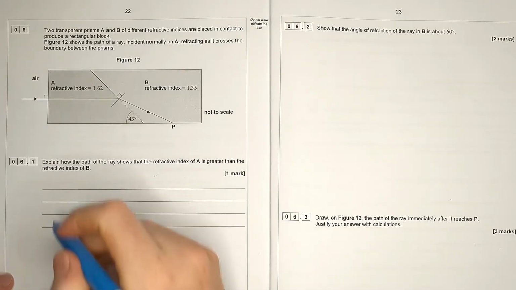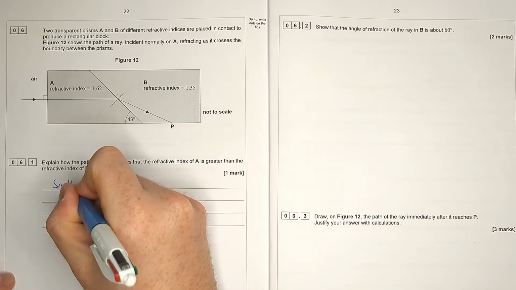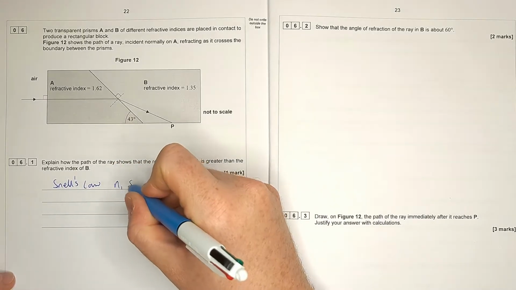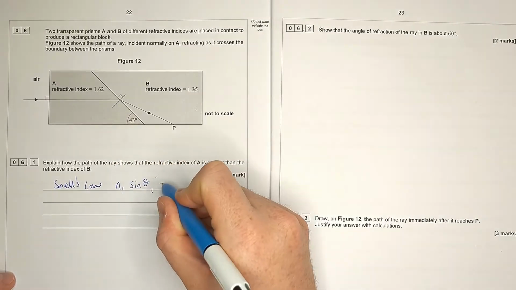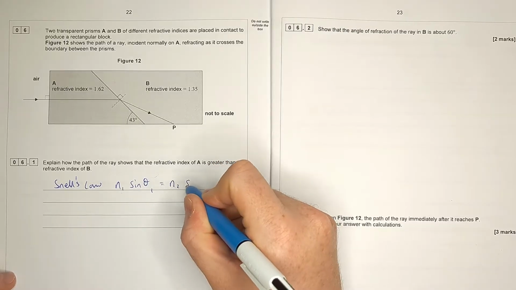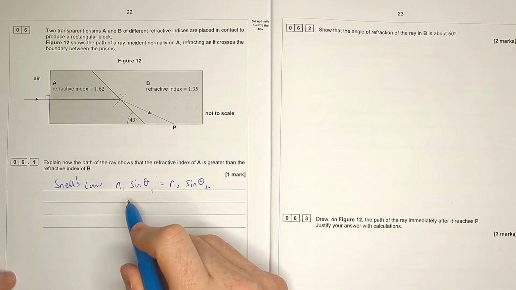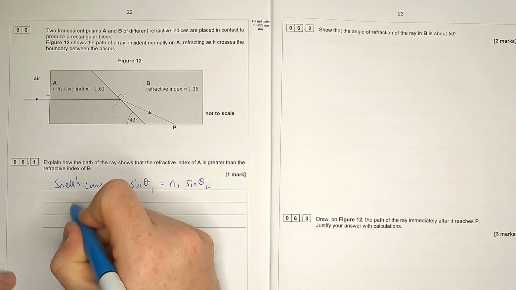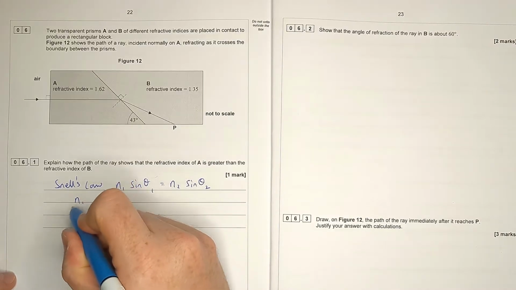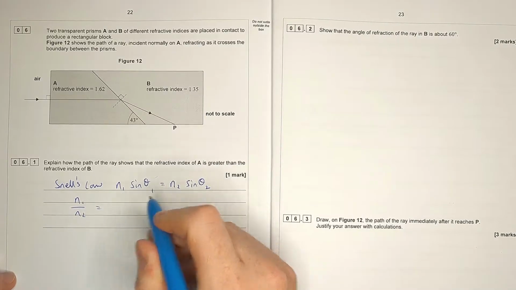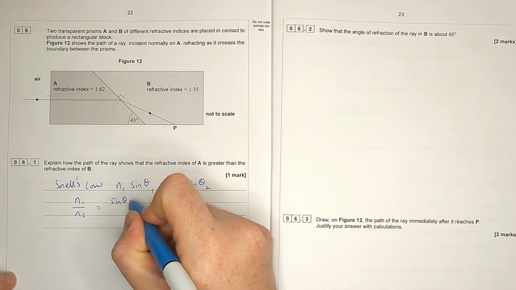So anything to do with refraction, we're going to think about Snell's law. So Snell's law says that if I multiply the refractive index by the sine of the initial angle, that equals the refractive index of material 2 times the sine of angle 2. So if I was to do a quick rearrangement of this, I would say something like, if I divide the two refractive indexes, so n1 over n2, that's going to equal, if I rearrange this, sine of theta 2 over sine theta 1.